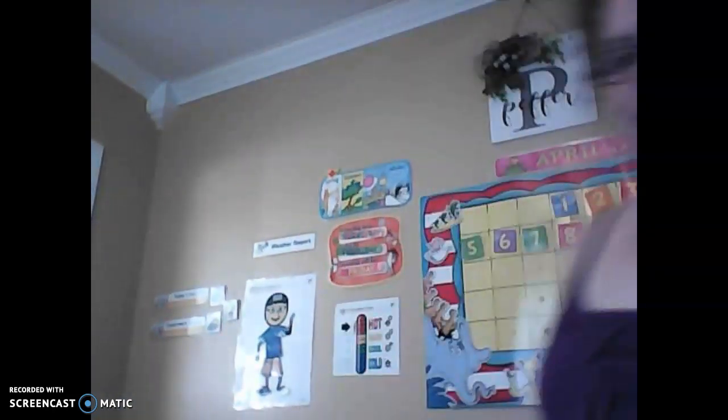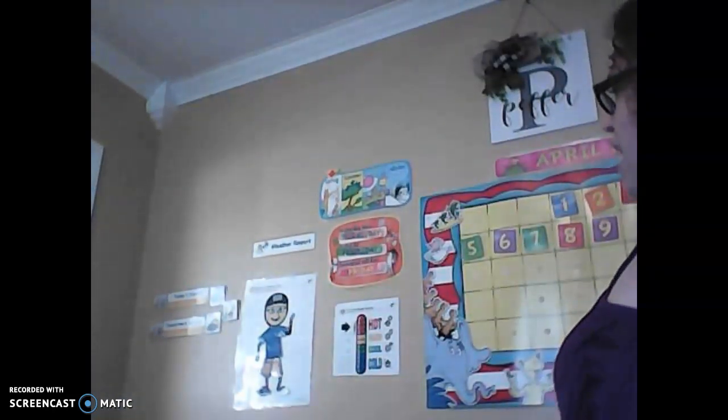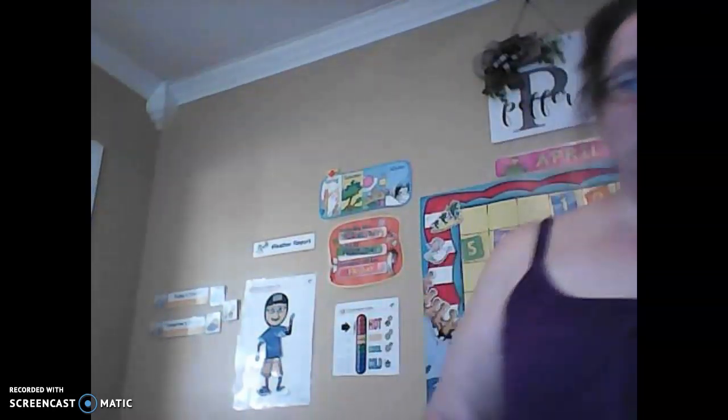All right, so we have our weather. There we go. We have our weather station all set up. So what we're going to do is Miss Pepper is going to look on the, where'd it go? Oh, there. I'm going to look at the weather on the Weather Channel and see what it is.